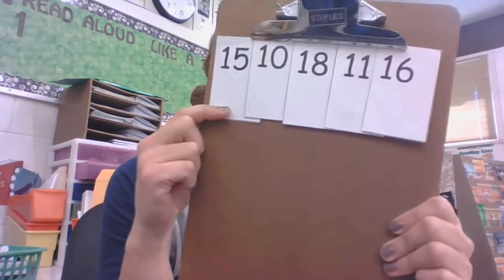Can you tell me the number that is greater than 14, but less than 16? What number here is greater than 14, less than 16? If you pointed to this one, you were correct. Okay, can you point to the number that is greater than 10, less than 15? What number is greater than 10, less than 15? If you pointed to 11, you were right.